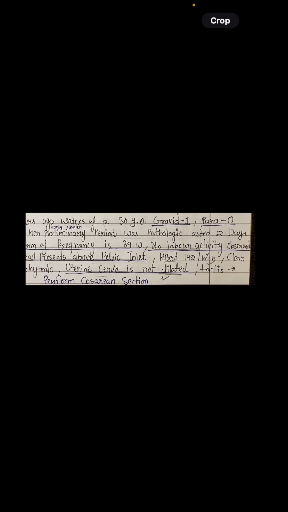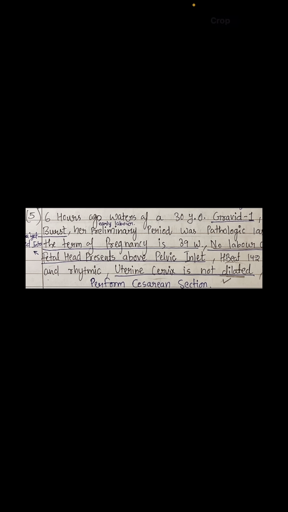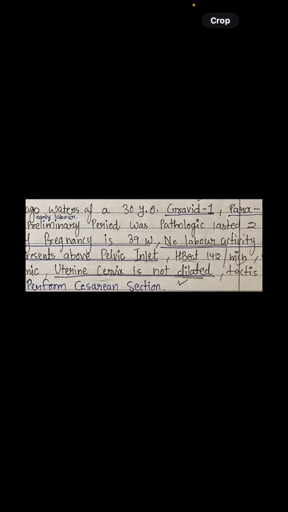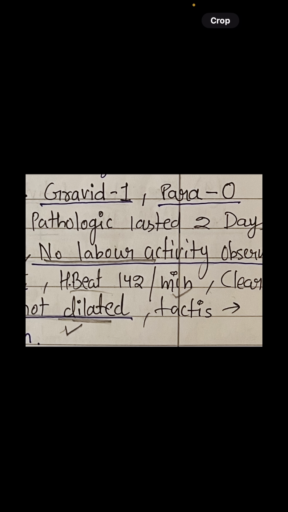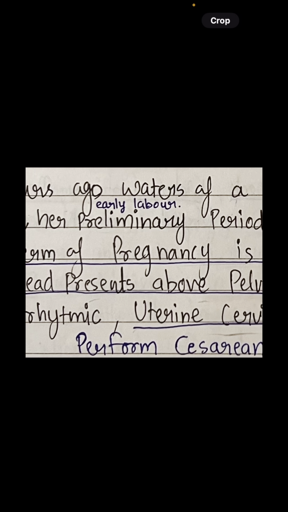No labor activity is observed. Fetal head is pressed above the pelvic inlet. Heartbeat is okay, clear and rhythmic. Uterine cervix is not dilated. So even after her labor has lasted 2 days, and it is painful for the patient as well, why waste any more time?